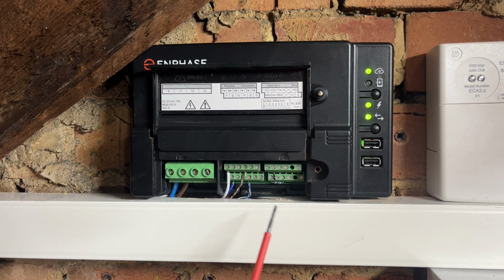That's basically it. You can see there's provision for additional production CT clamps. So if you had arrays which don't come together in a single junction box for whatever reason, you could still get additional CTs and plug them in here and it would work.